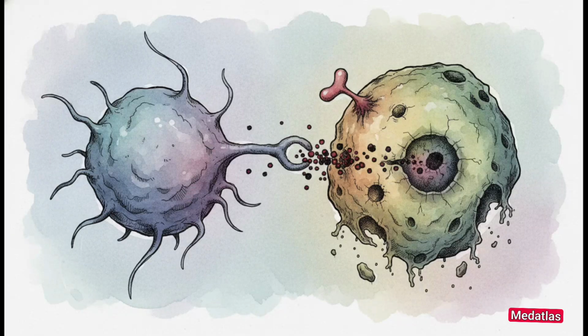Let's zoom in on that adaptive strike team. Picture an infected hepatocyte desperately waving a tiny flag, a piece of the virus displayed on its MHC1 complex. A CD8 T cell spots it, locks on, and basically says, "Target acquired." It releases perforins that physically punch holes right in the liver cell membrane. Then granzymes slip inside like snipers going straight for the nucleus. This triggers apoptosis, programmed cell death. Yep, our own CD8 T cells are blowing up our liver just to stop the viral spread.